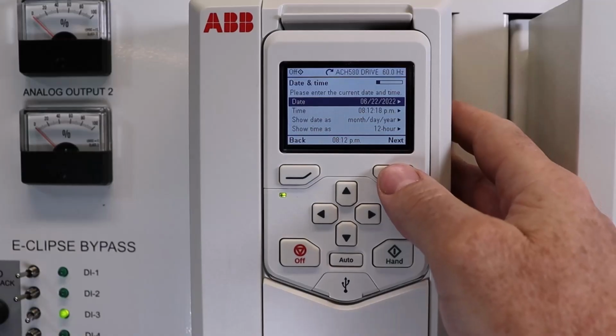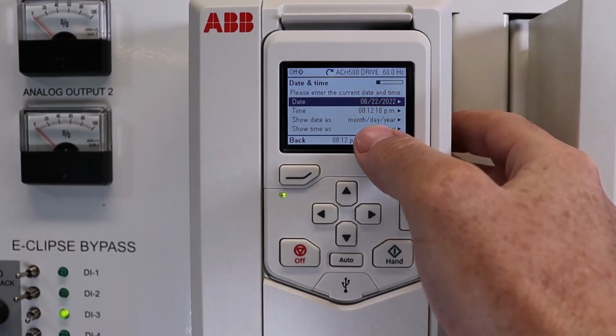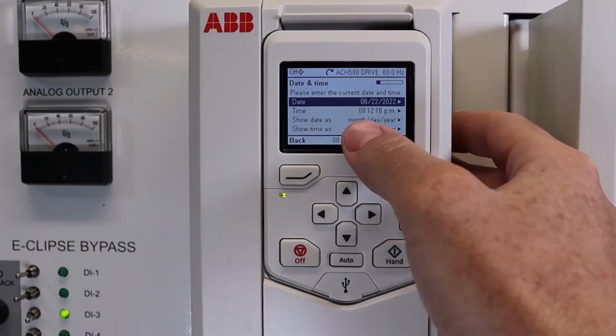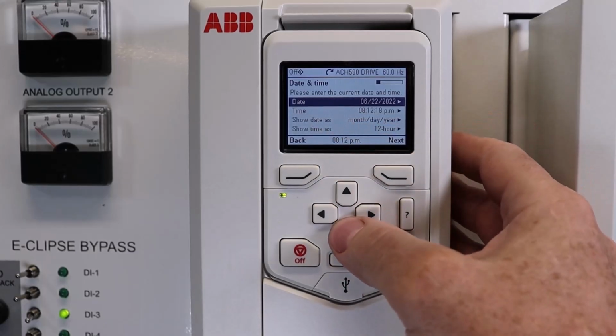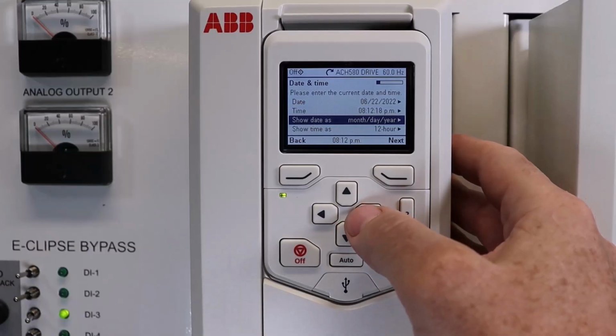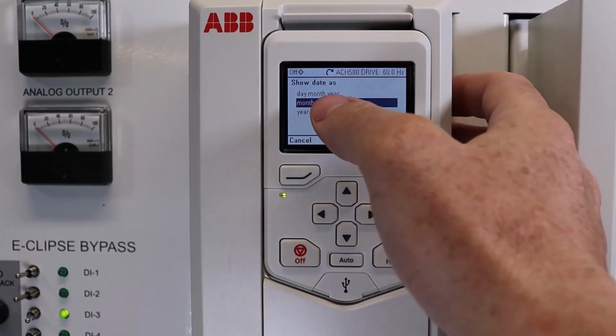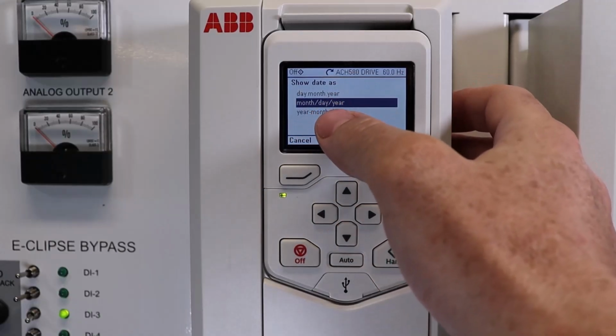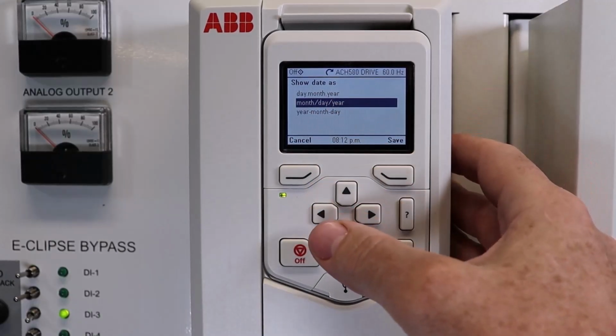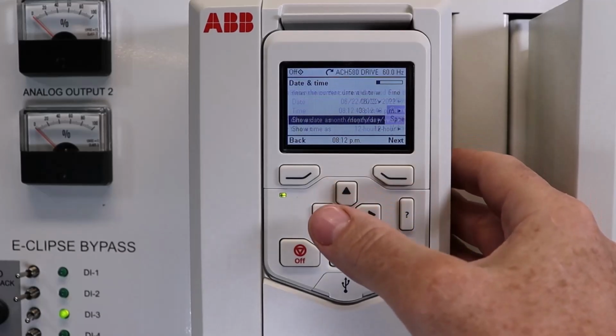Something to remember. At this point, we set the date and time, how we show the date as month, day, year, and how we show the time in 12-hour clock. We can change these. If we want to change our format to day, month, year, or year, month, day, we can. We'll leave it at month, day, year. Save, and move on to the next screen.